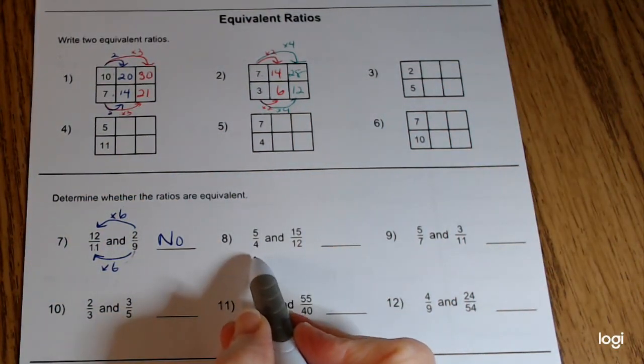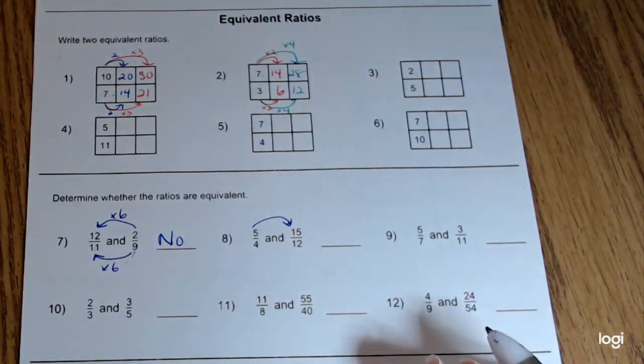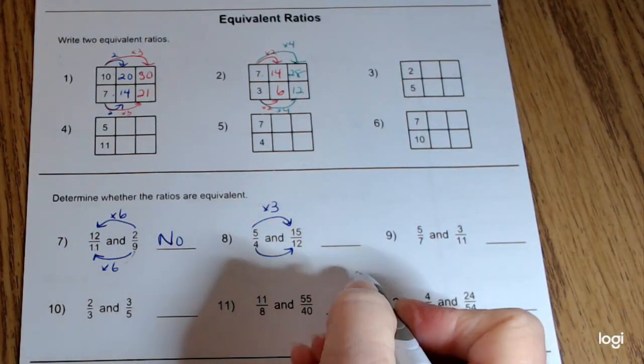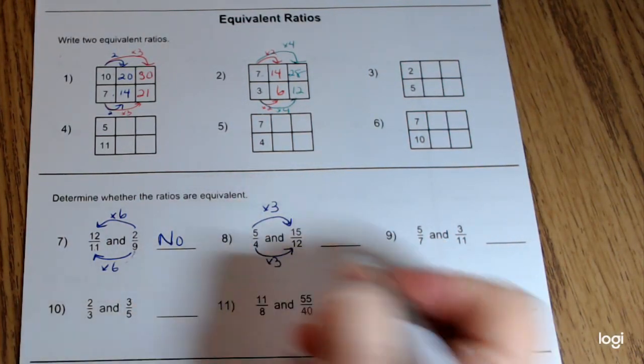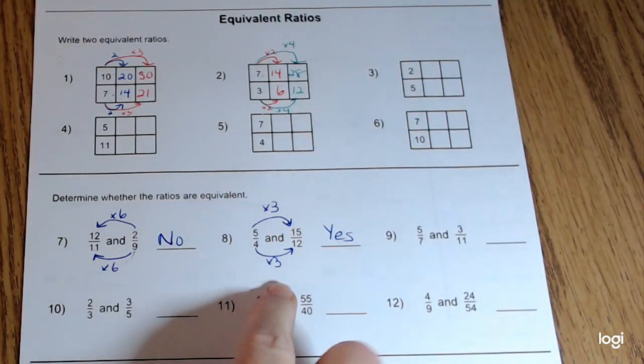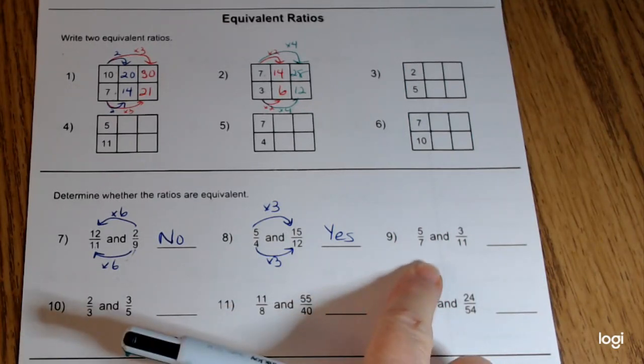Let's try the next one. The smaller of the two ratios is 5 to 4. Let's see, 5 times what is 15? 5 times 3. 4 times what is 12? 4 times 3. So these would be equivalent ratios, yes. We had the same constant of 3. Let's try the next one over here.